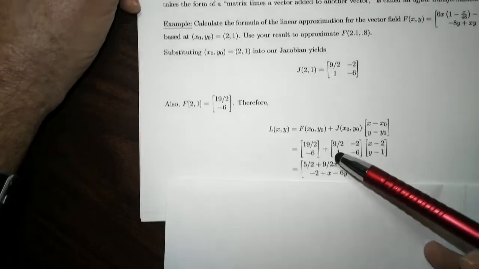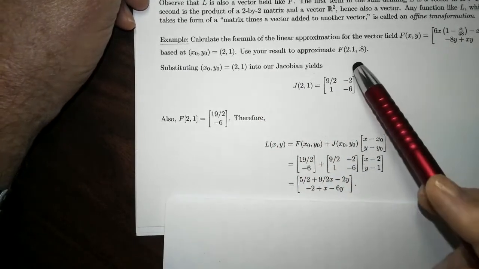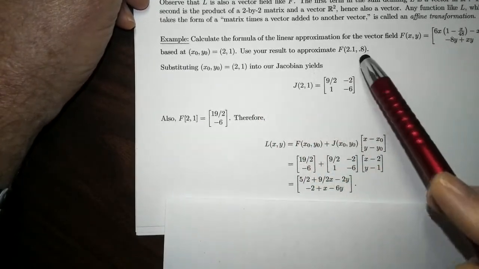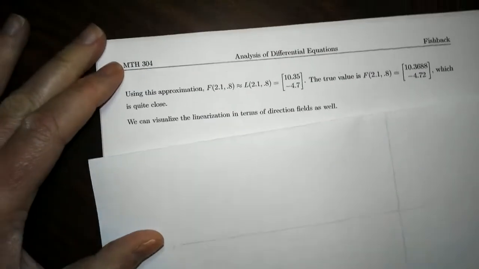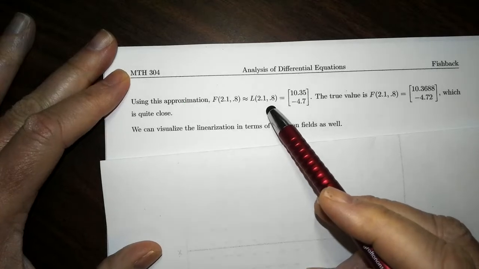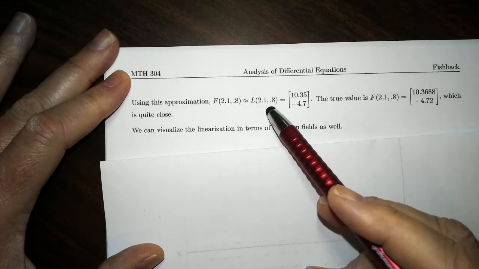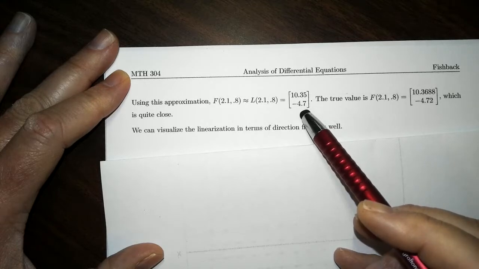Now we can use this linearization to approximate our original vector field near the point 2, 1. So let's substitute (2, 1.8) into that. If we substitute it into the linearization, we get 10.35, minus 4.7.